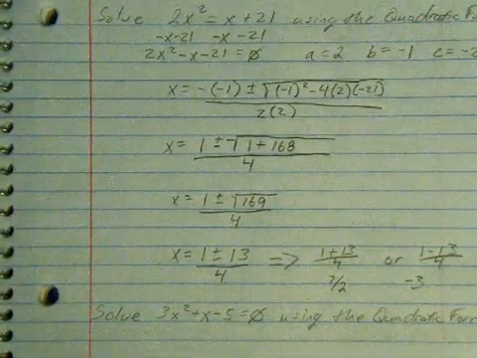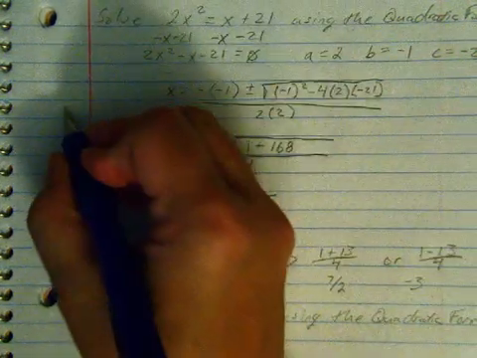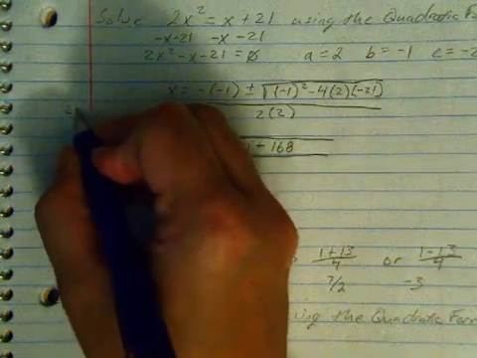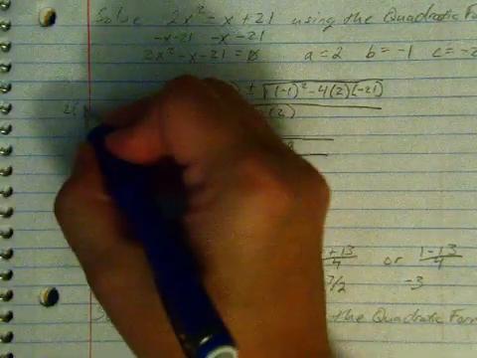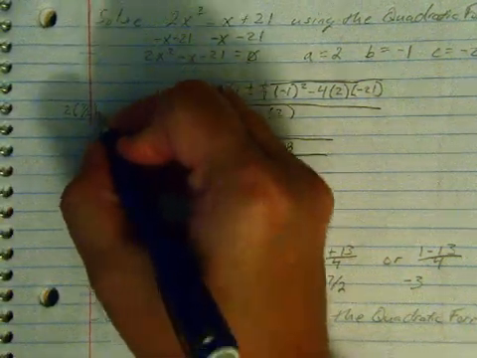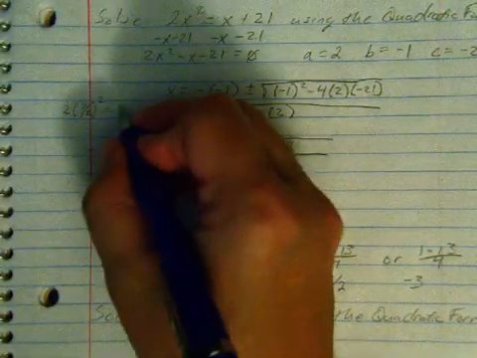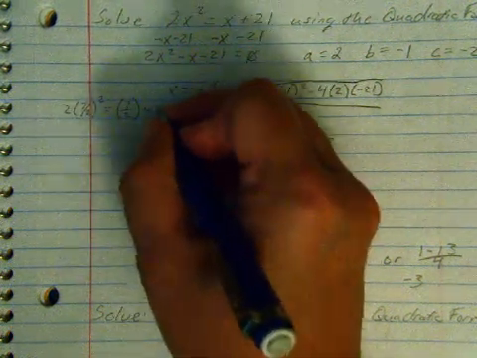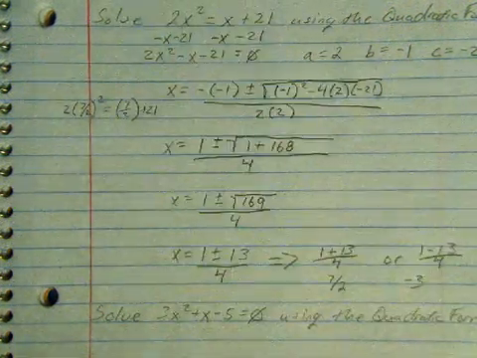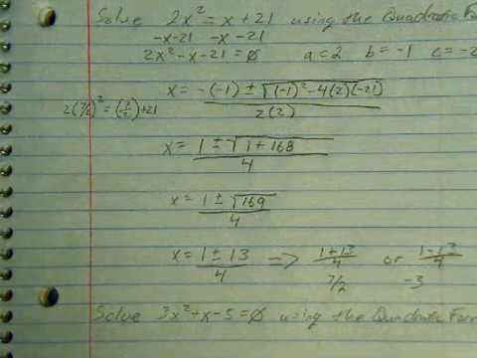I'm going to slide this over just a little bit so we can check. I'm going to come up here and we're going to go 2 times our x squared, 7 over 2 squared, equals 7 over 2 plus 21. And then we're going to simplify. So I'm going to leave that for you to check. So go ahead and plug those things in.